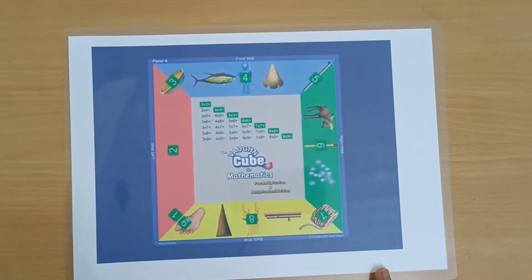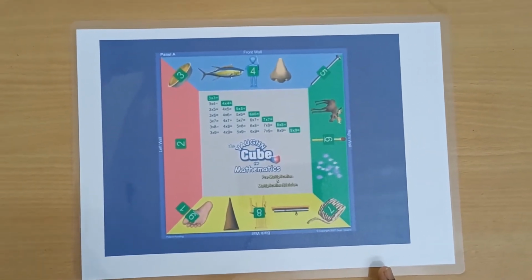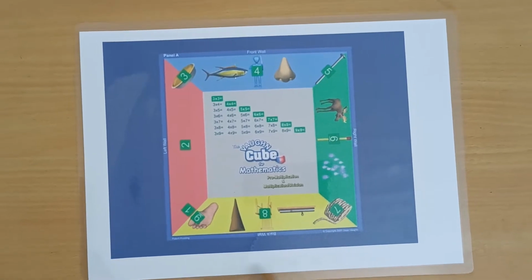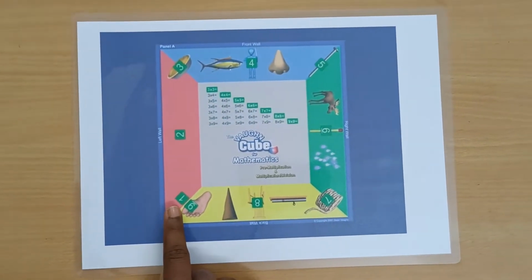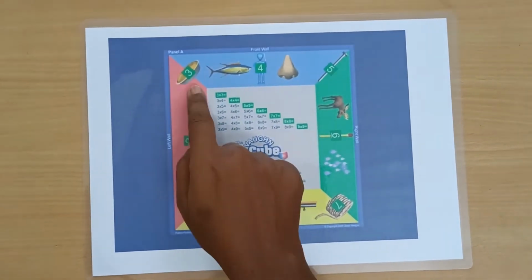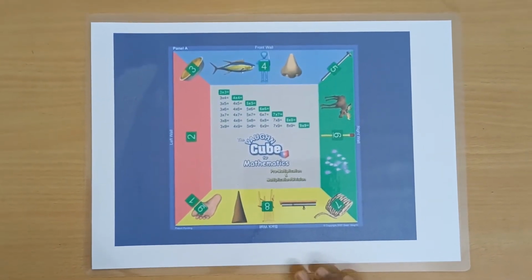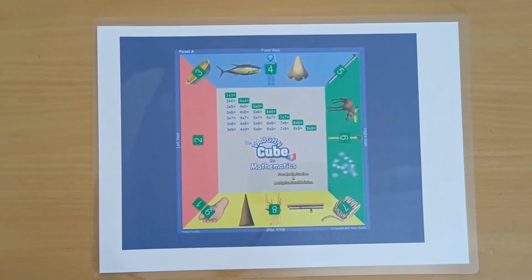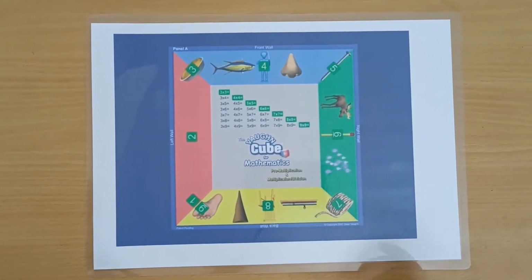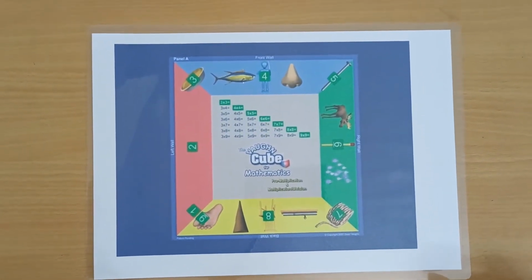So this is one cube. We can use this for learning multiplication tables. And here the numbers start from 1, 2, 3, 4, 5, 6, 7, 8 and 9. So this method is helpful to learn multiplication tables in a visualizing method using objects.